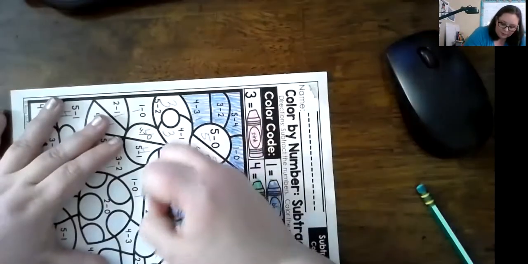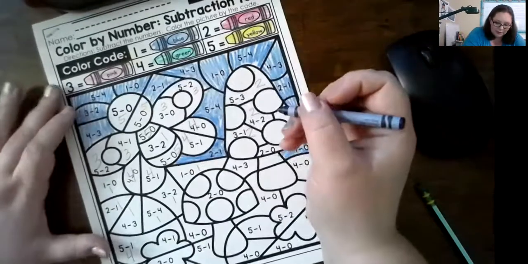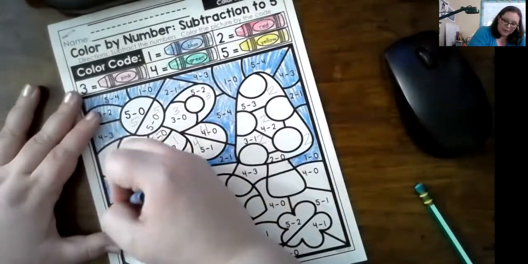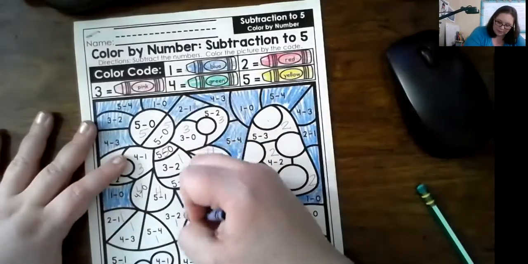Turn your paper if you need to. There's no rule that says you have to color a section going up and down. It might be a little easier. All right, so that's a lot. There are a lot of 1s. Lots and lots of 1s.